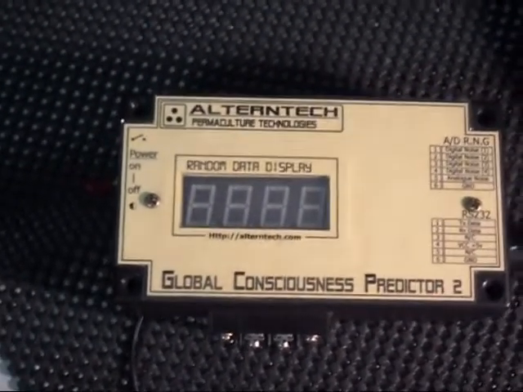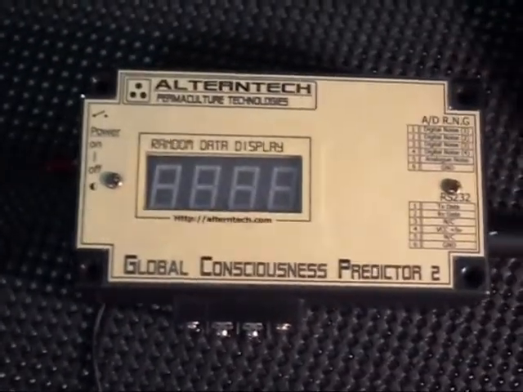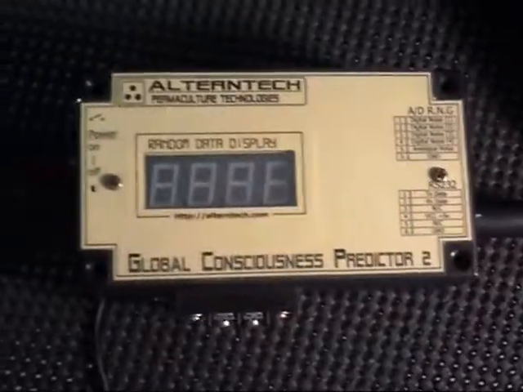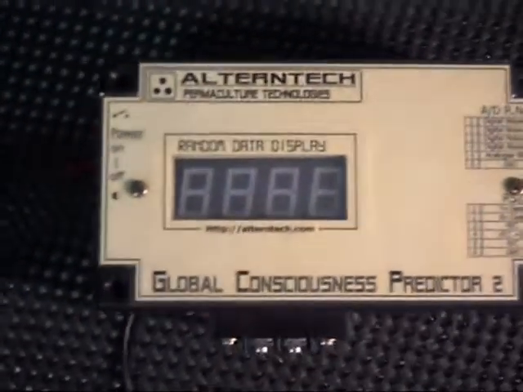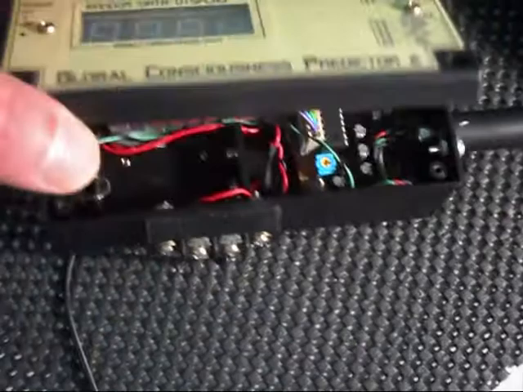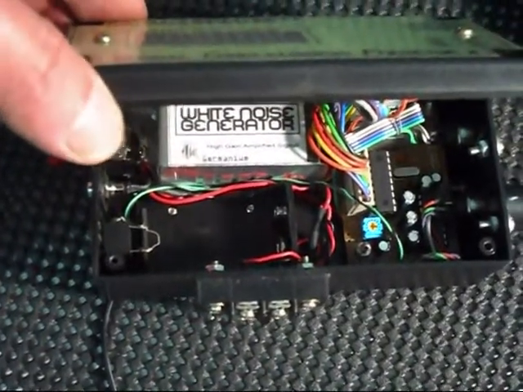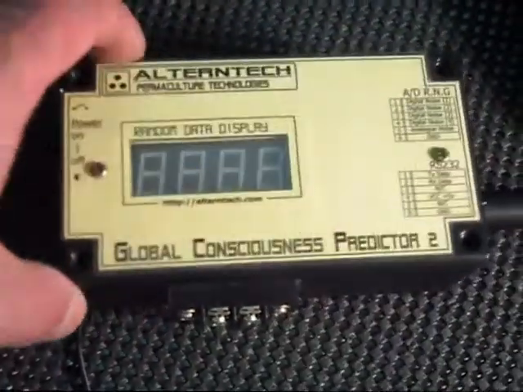So this is my version of something similar. I guess you could call it something similar. It's basically a random generator. It gives out the output on an LED display. It has a voltage input here, with 12 volts, but it also accepts battery power as well.